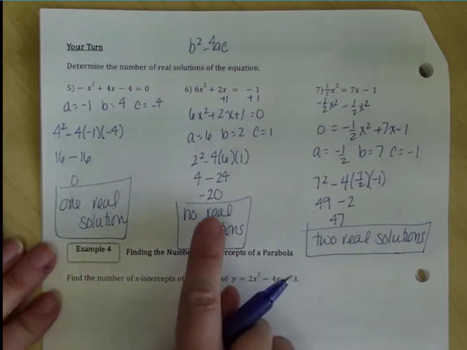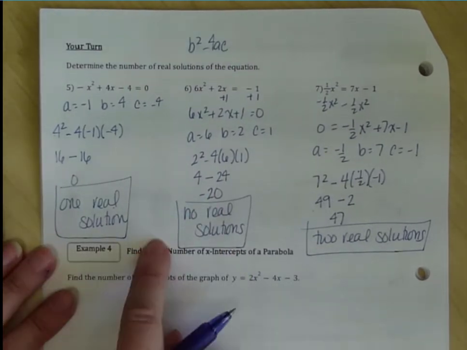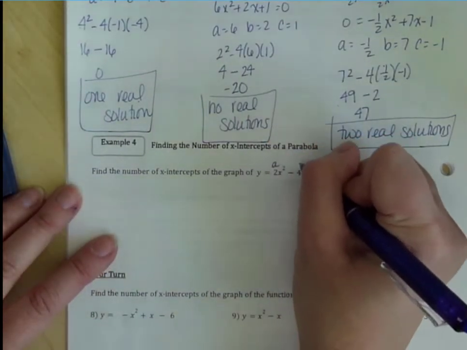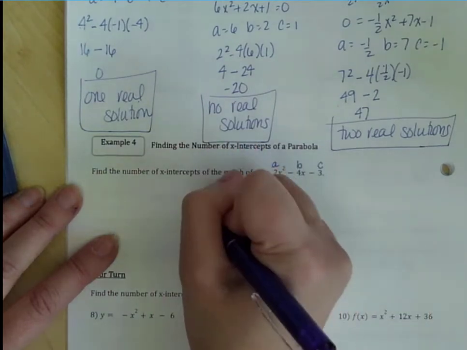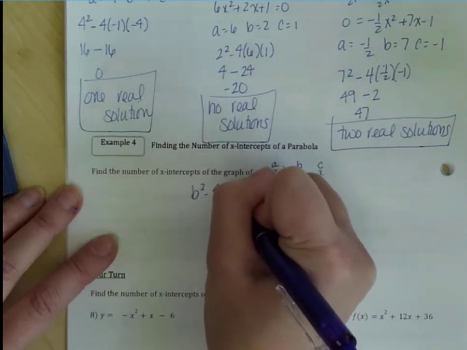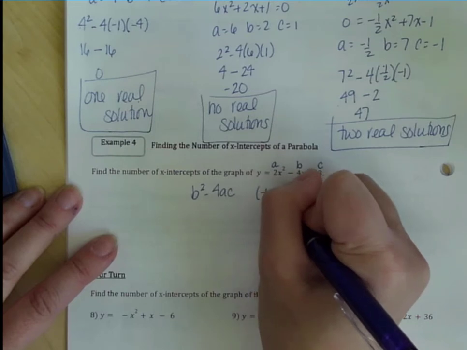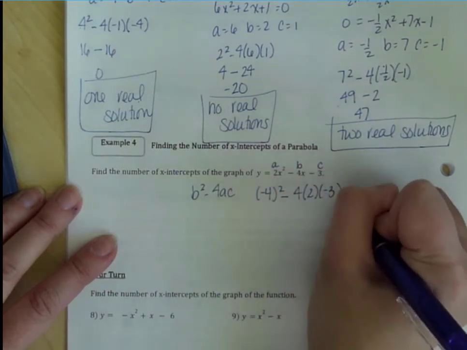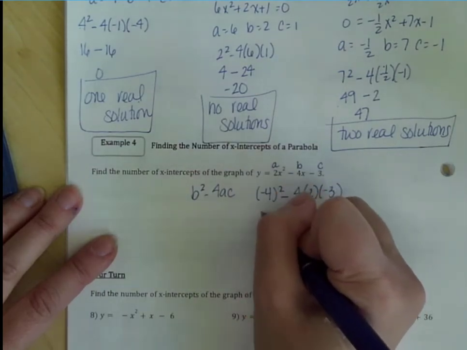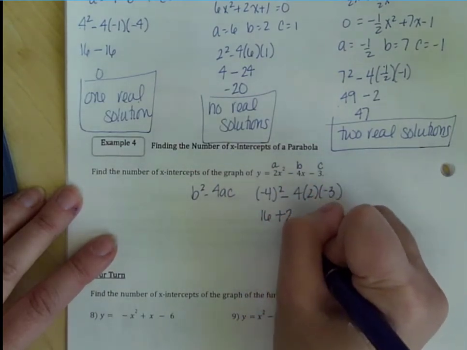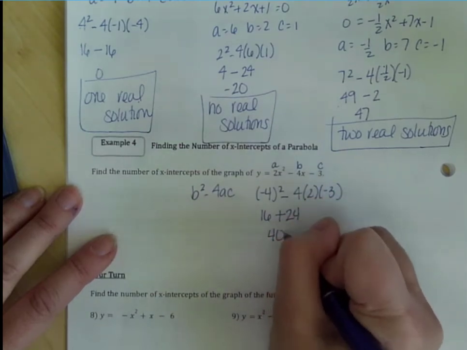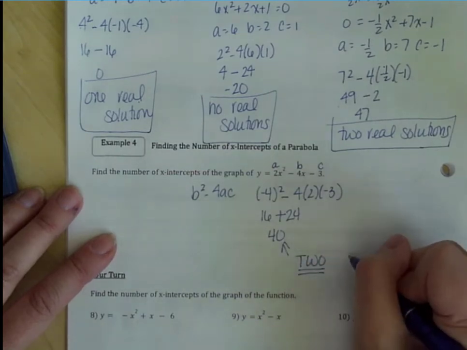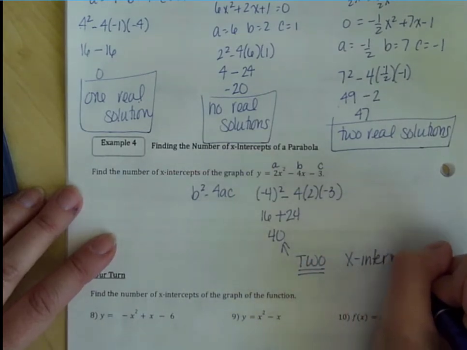Now, let's see if we can find the number of x-intercepts. This really is the same as this process here. The number of solutions is your number of intercepts. So we have A, B, and C. I need b squared minus 4ac. So I have negative 4 squared minus 4 times 2 times negative 3. That gives me 16 plus 24, which is 40. So I have 2 x-intercepts.